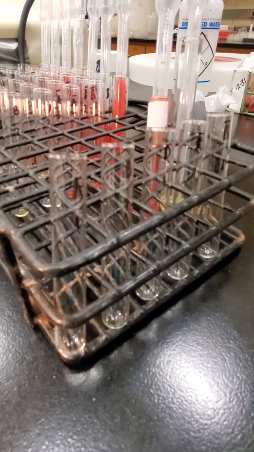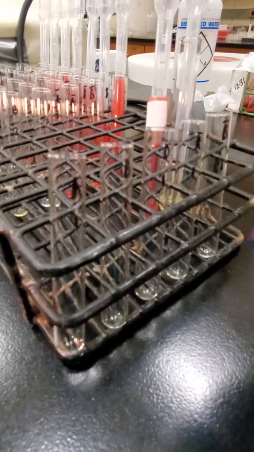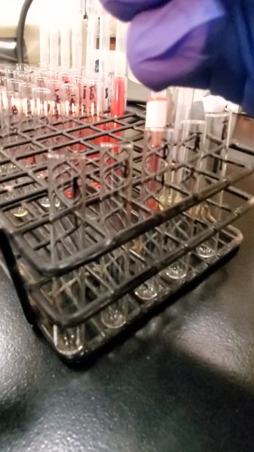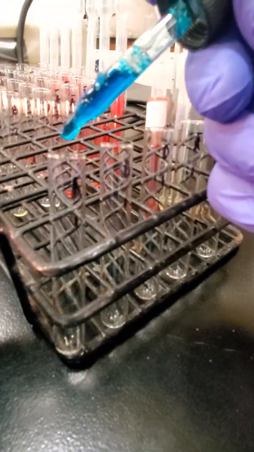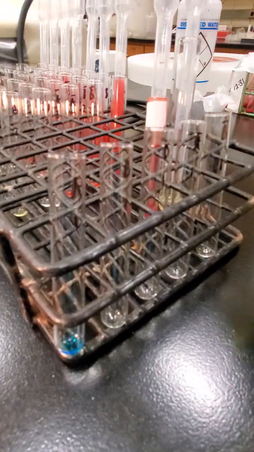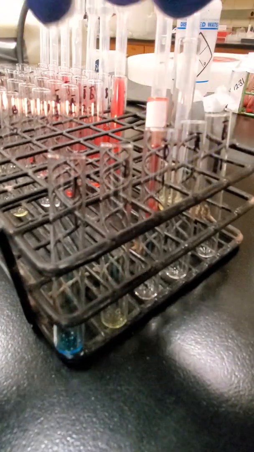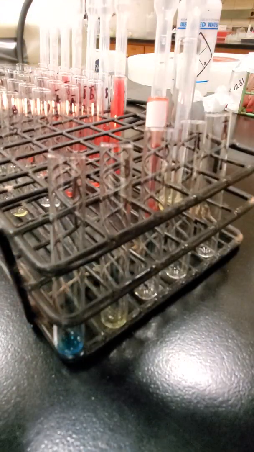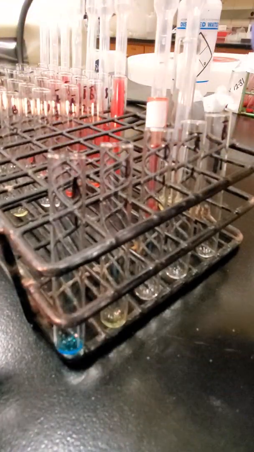While I'm waiting for that, I'm going to dispense my reagents. I'm going to take 1 drop of my anti-A into my A tube. One drop of my anti-B into my B tube. One drop of my anti-D into my D tube.